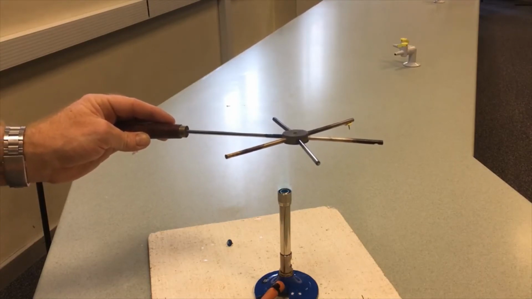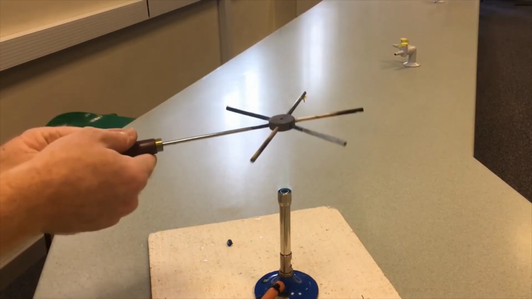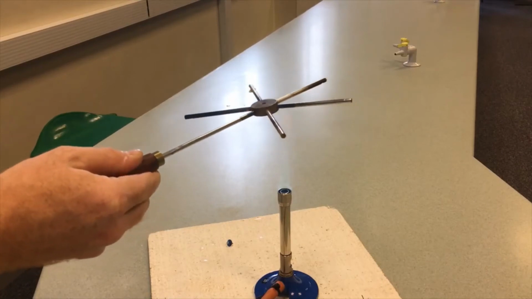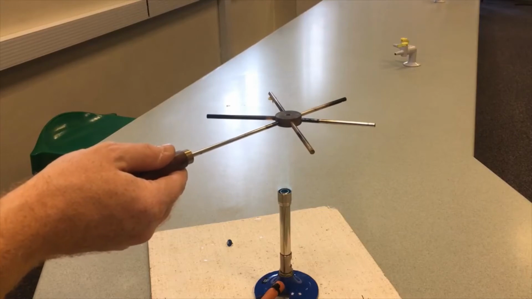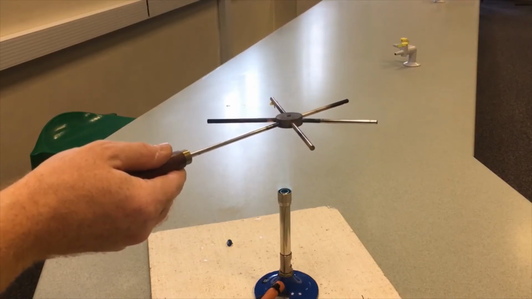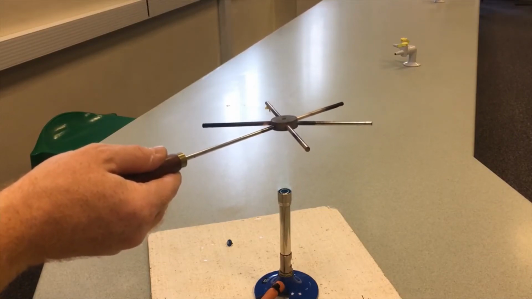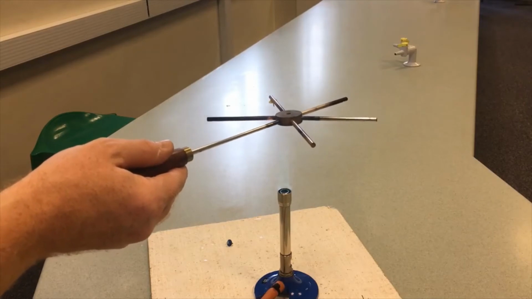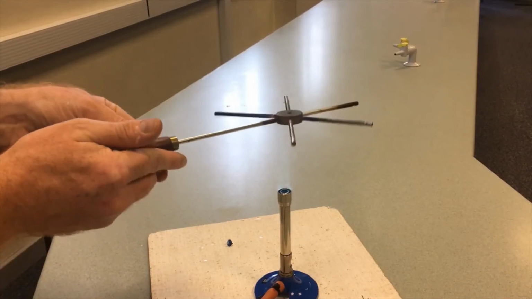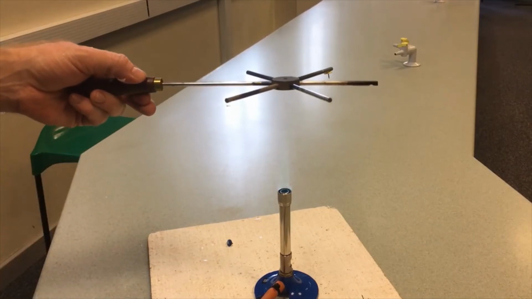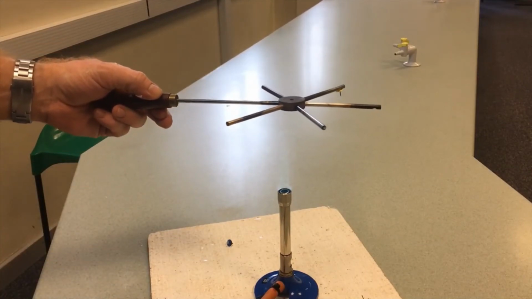That last one is obviously the worst conductor, so therefore has the least number of free electrons within the material. Just a reminder that silver is going to be the best thermal conductor because it has the most free electrons per unit volume.